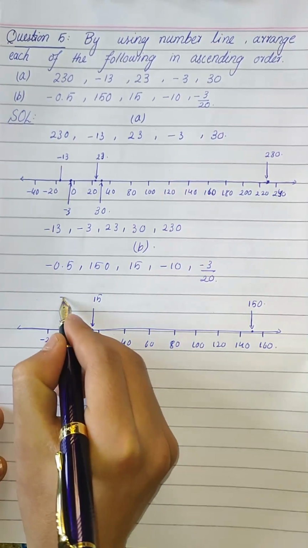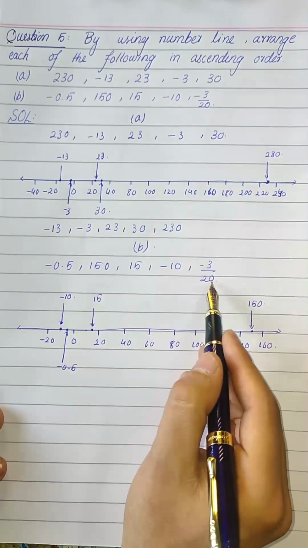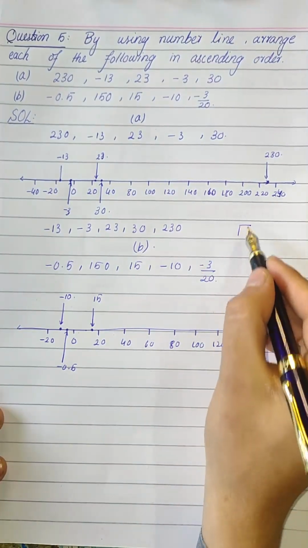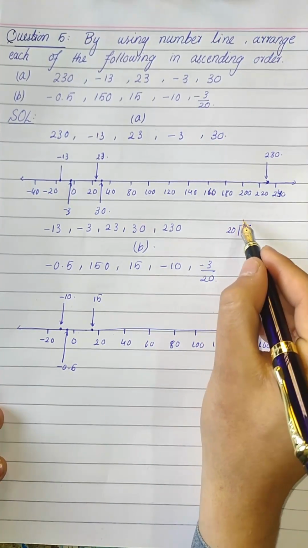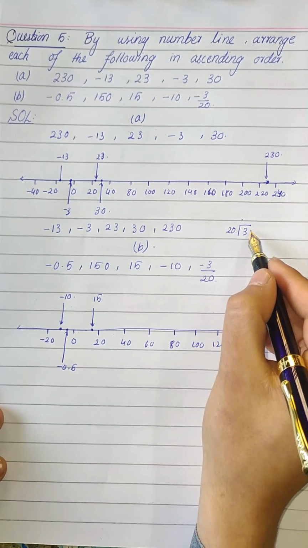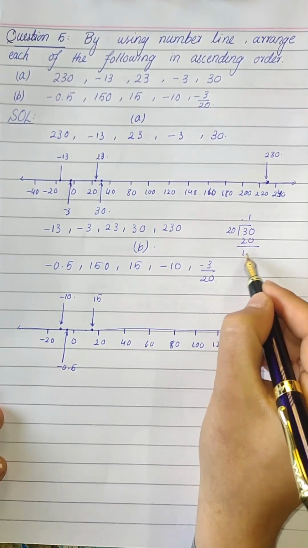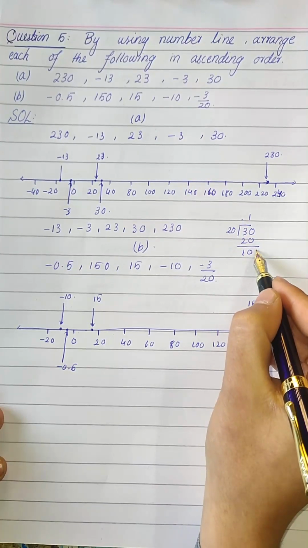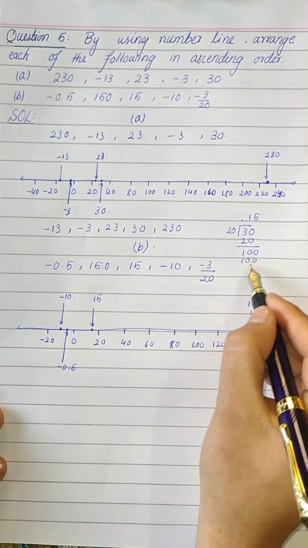And then we have minus 3 divided by 20, so first of all we have to change this value into a decimal. 3 and 20 we are going to put a decimal point and add a 0, and 2 ones are 20, then we will be left with 10, and since there is a decimal we can add a 0, and 5 twos are 100.